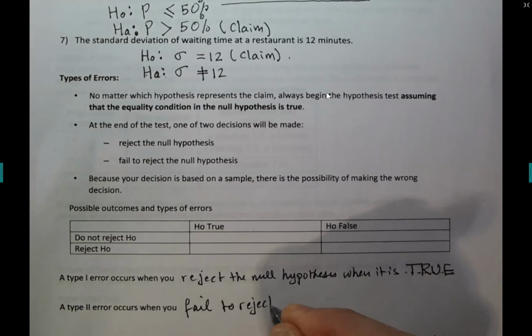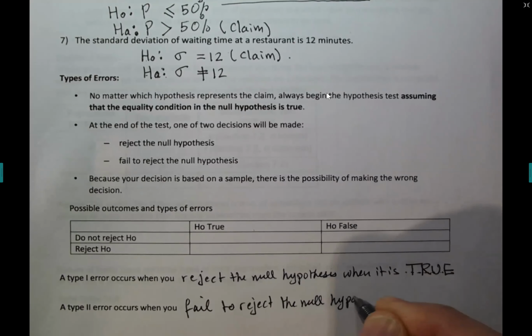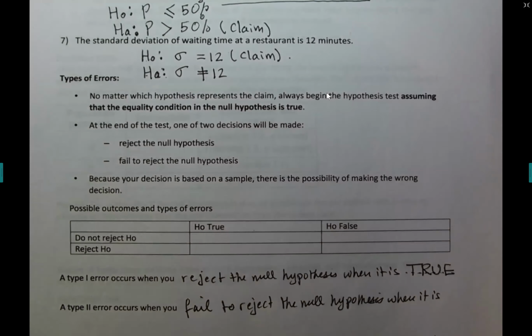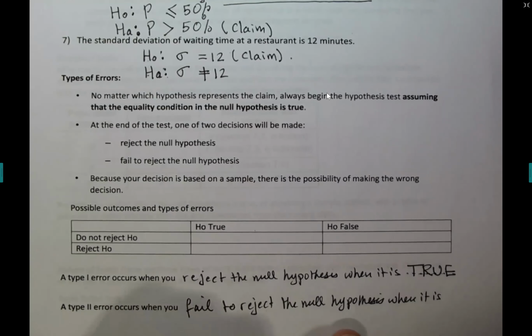When you fail to reject the null hypothesis, if I tell you guys x plus x equals 3x and you don't reject me because I'm the teacher, you think I'm correct. You fail to reject my statement, although my statement is not correct, because x plus x is not 3x, x plus x is 2x. So you make a type 2 error, guys, when you fail to reject the null hypothesis when it is what?